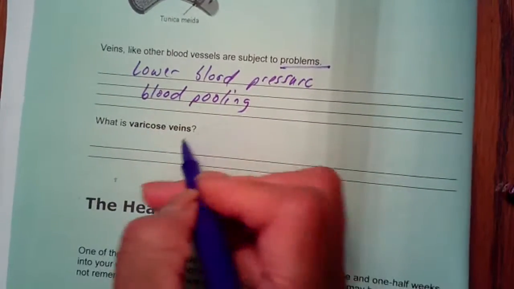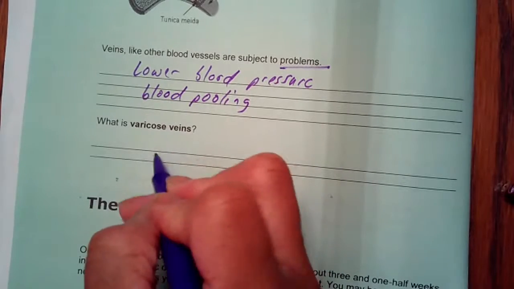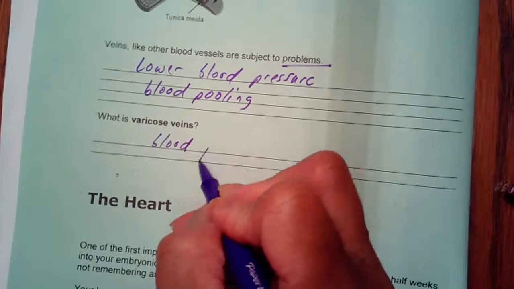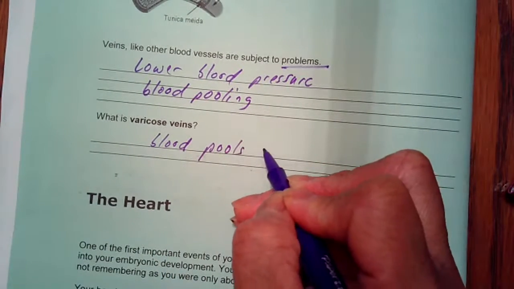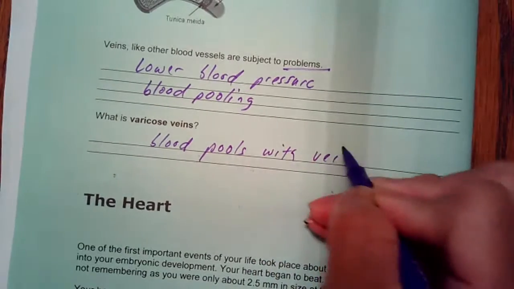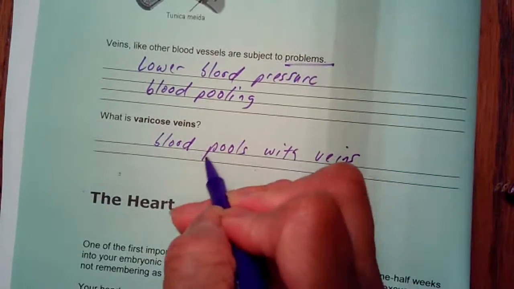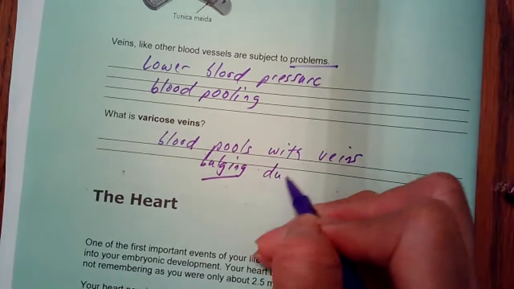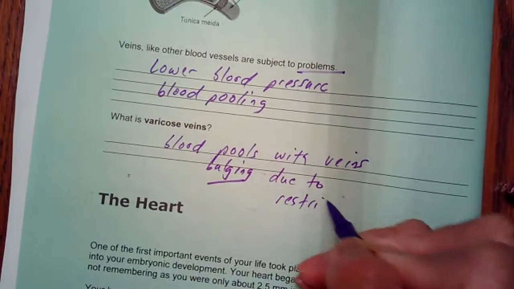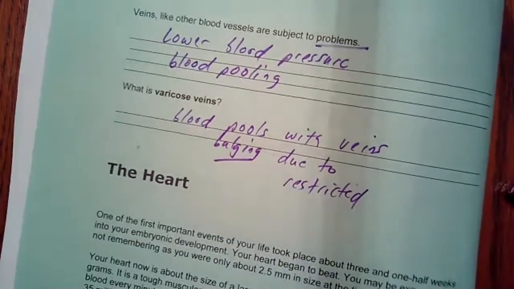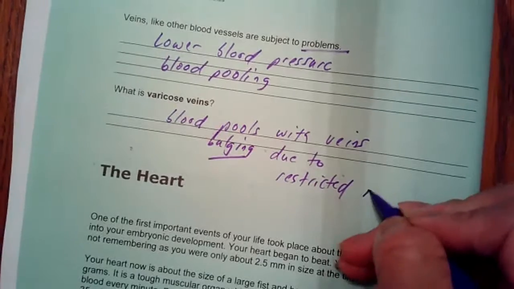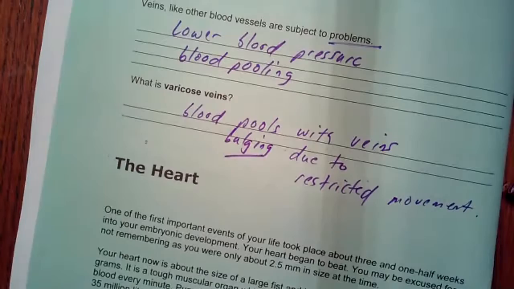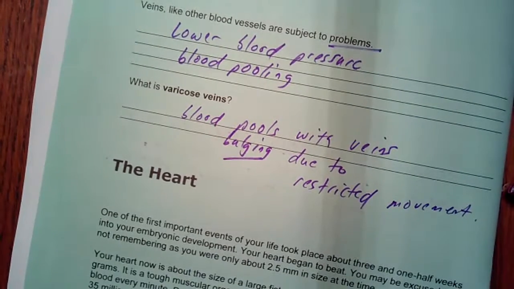So varicose veins are when the blood pools within the veins, causing bulging of these veins due to restricted movement. So our lifestyle, or if we are not moving as much, we can develop the varicose veins, which usually appear on the back of your knees.